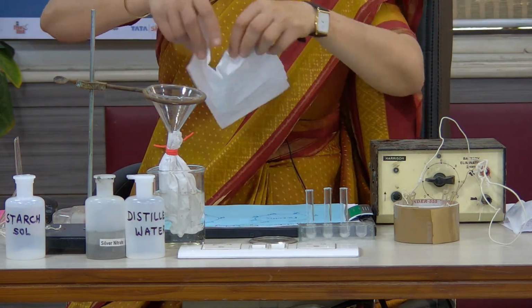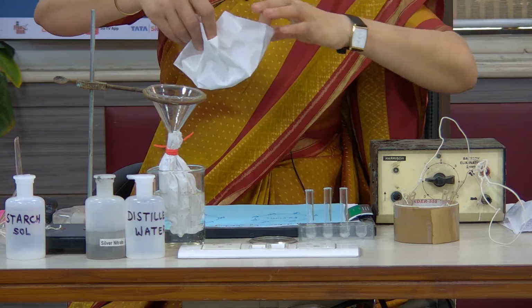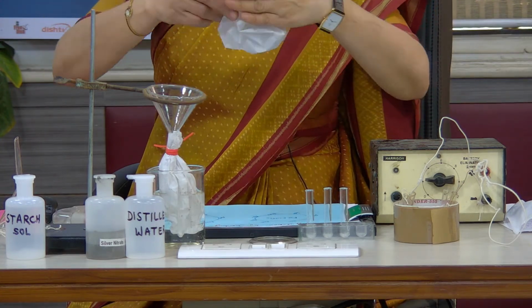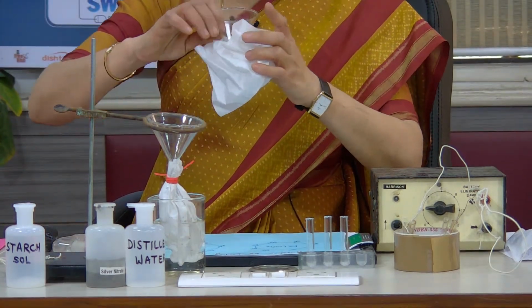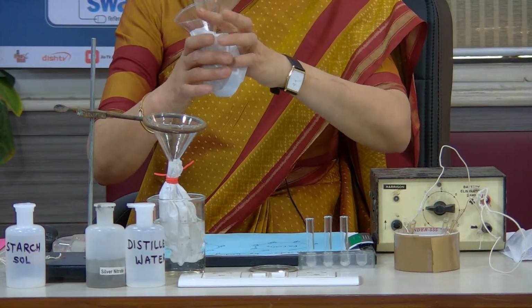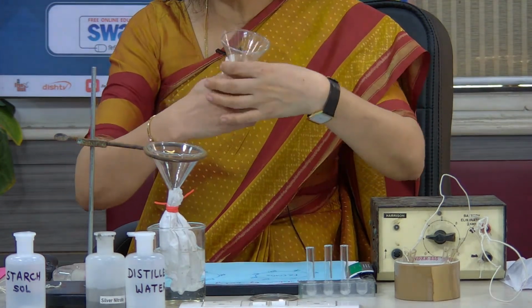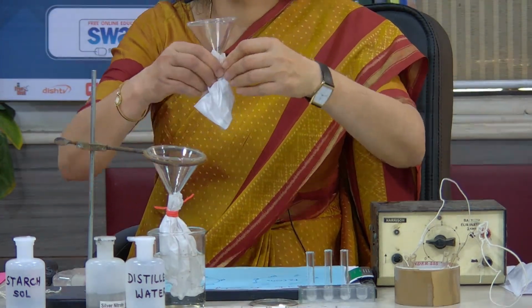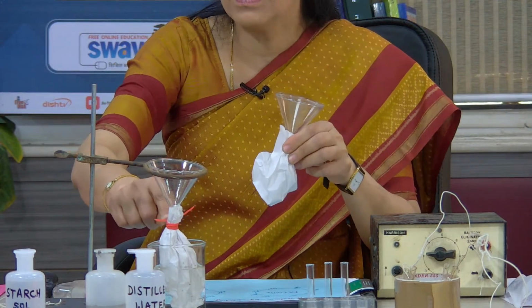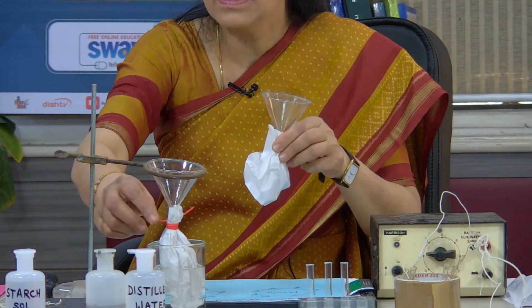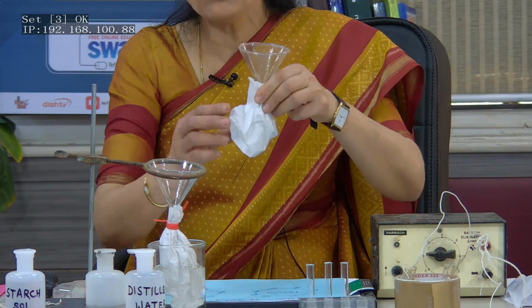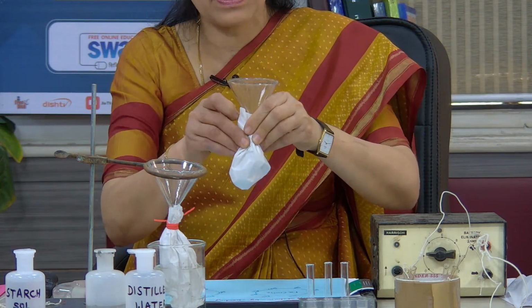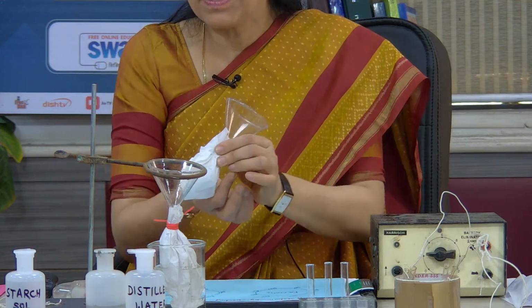You can make a small bag of it like this. We have made a bag of it, and inside it we will introduce a funnel. Then we'll put a rubber band here, as I have done already. So I have tied this with the help of a rubber band, and after making the pouch, we put the funnel in the middle. So this is the arrangement which I have done here.